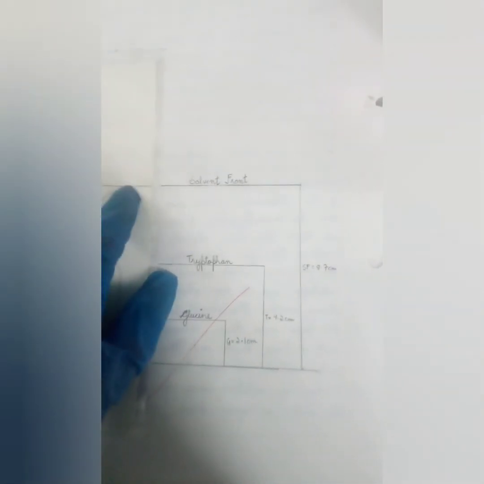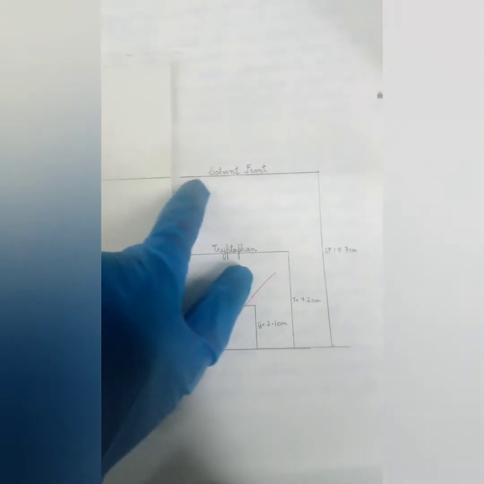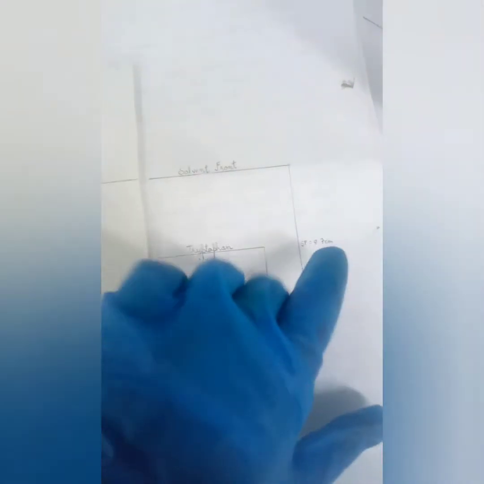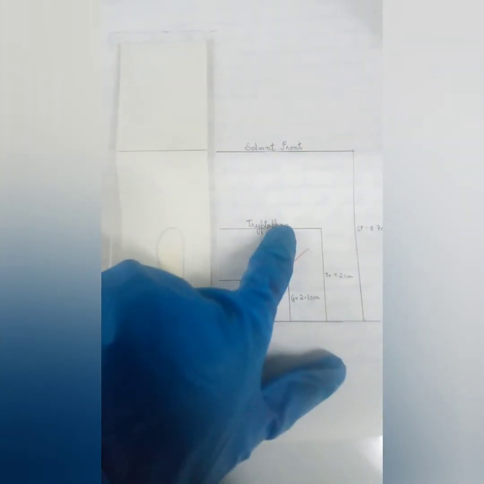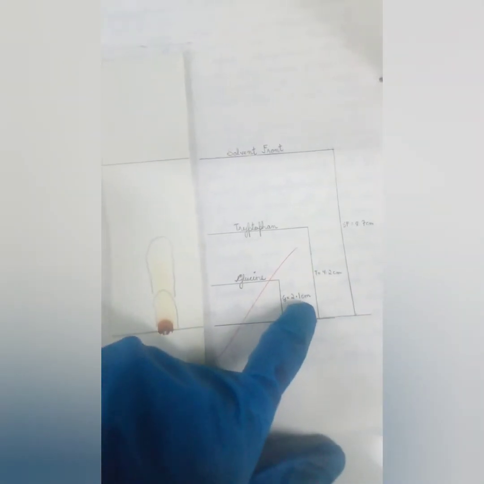So in order to calculate the RF value, we will measure the solvent front. You see here, for example, it is 8.7 centimeter. Then tryptophan has moved 4.2 centimeter. Then glycine has moved 2.1 centimeter. So the RF value can be calculated from here.